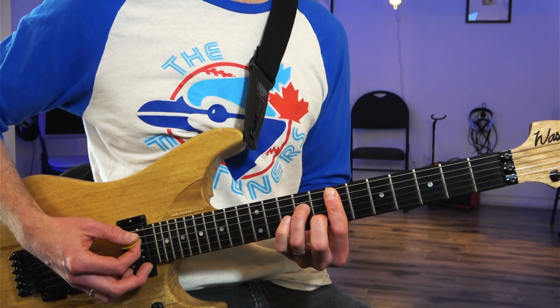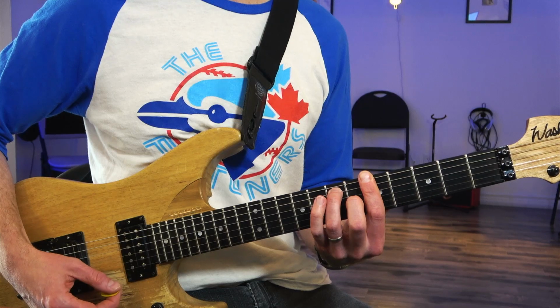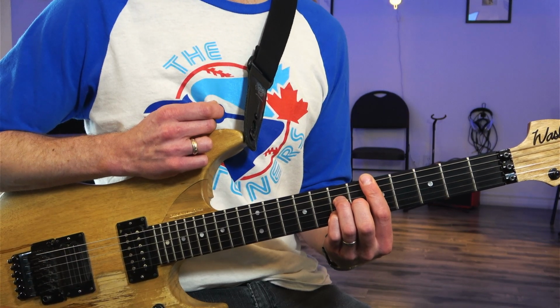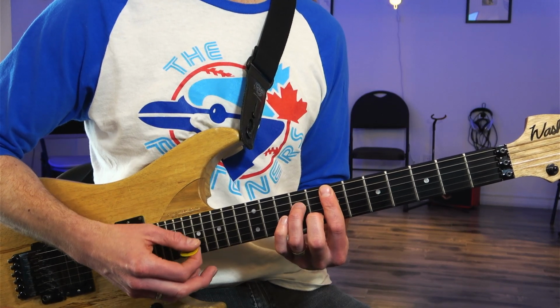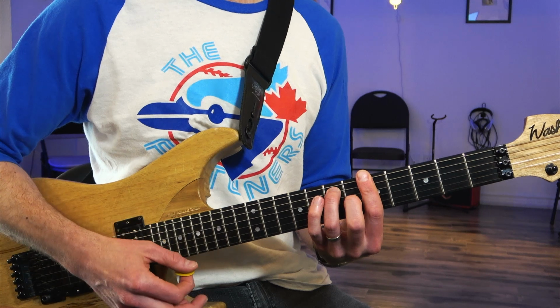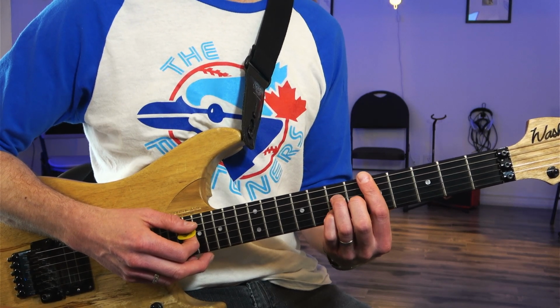So we had the E minor 7, A7, to D major 7. Now in the key of D major, E minor 7 is the 2nd chord, A7 is the 5th chord, the dominant chord, and D major 7 is the 1st chord.